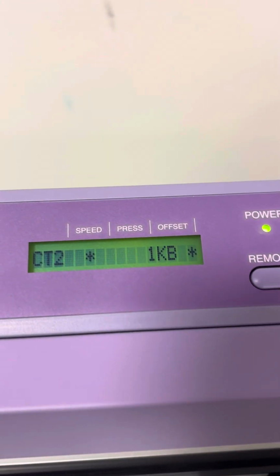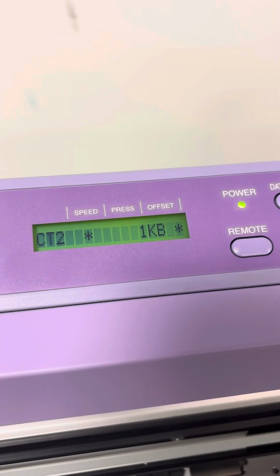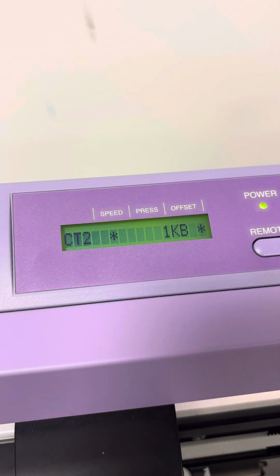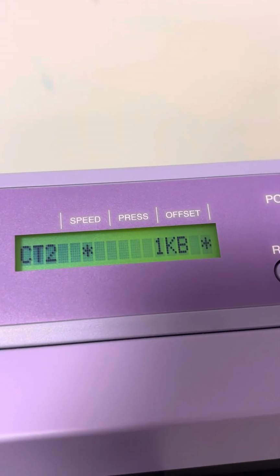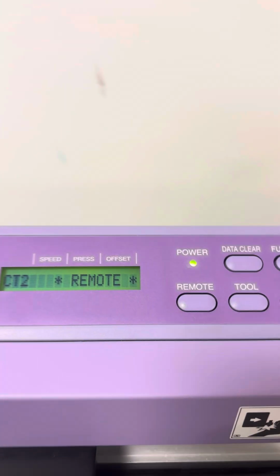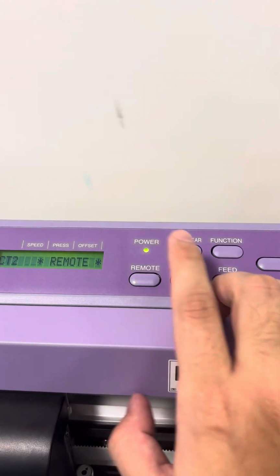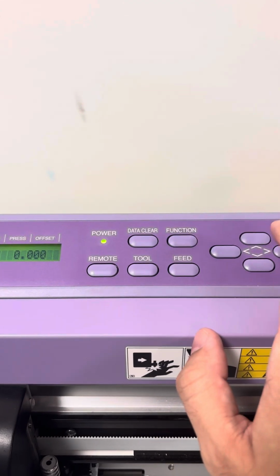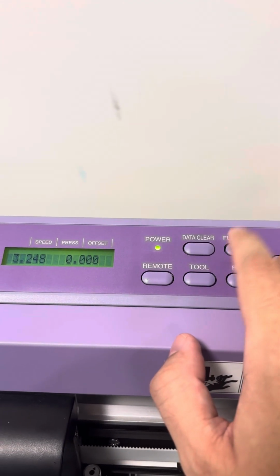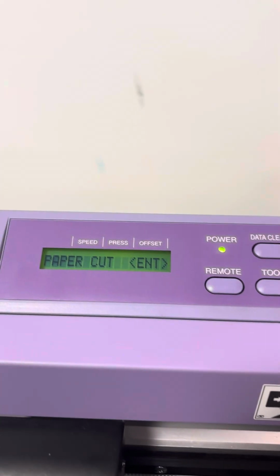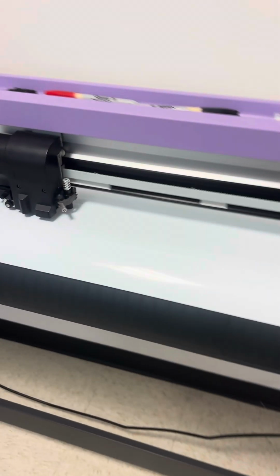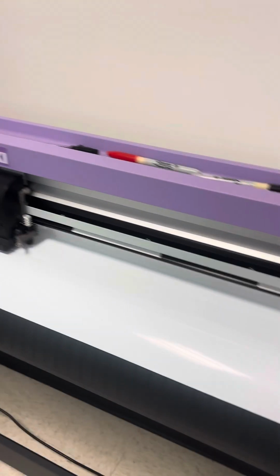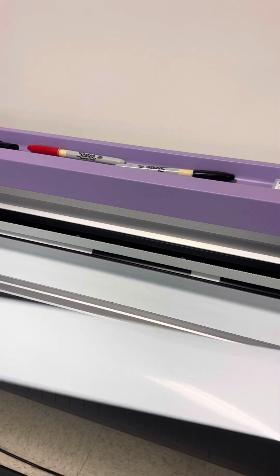And over here, it's just showing which data select. Jump back to say CT2 remote, just like this. So we're just gonna come over here, hit remote. We're gonna hit the down arrow just probably 2 times. So 1, 2. Come up here to function. So say paper cut. You just press enter. And what it's gonna do is come here and cut the sheet directly straight. That's good for you.